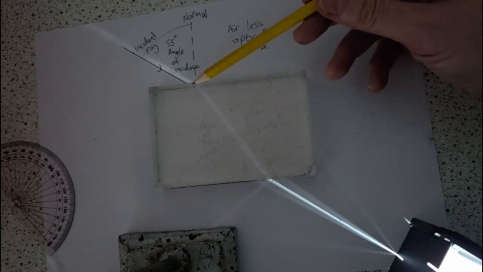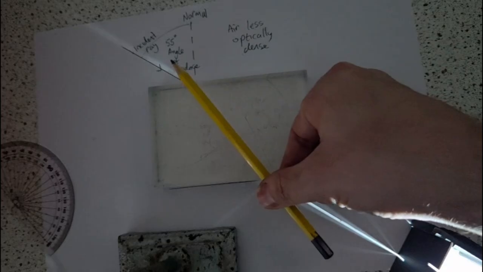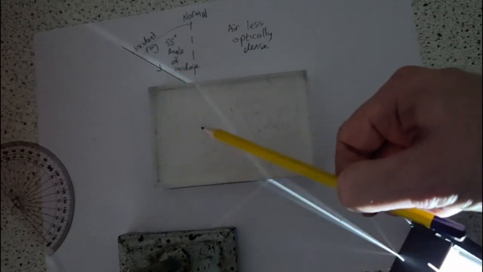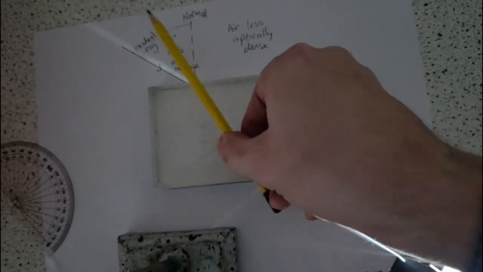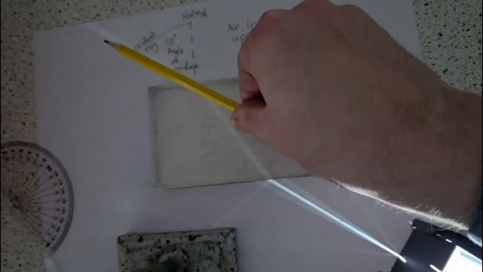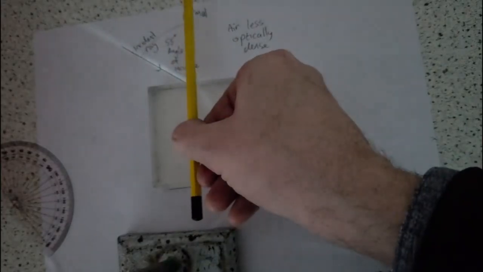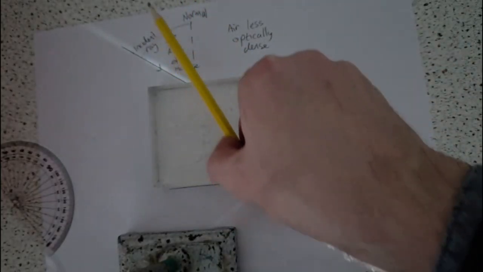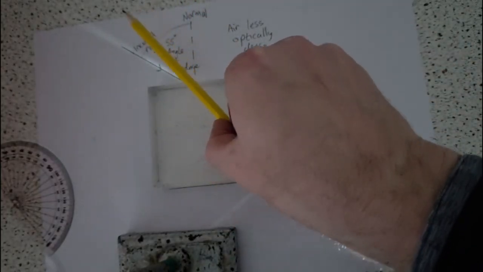And then as it comes out of the perspex into a less optically dense medium, it was traveling in this direction with a small angle of incidence. It's bent away from the normal. Instead of going straight ahead, it's bent away from the normal. The normal is here, 90-degree angle. The light ray bends away from the normal. And it does that whenever it moves into a less optically dense medium.